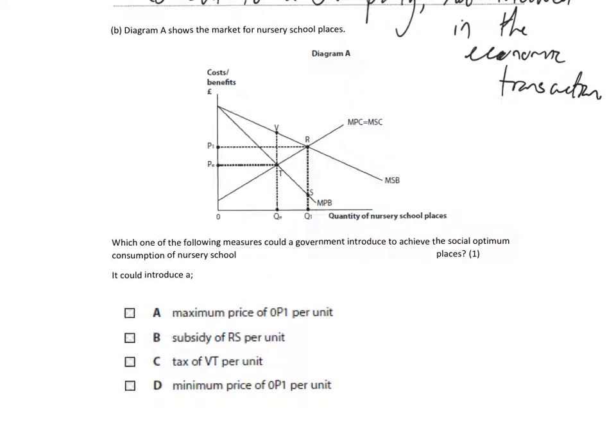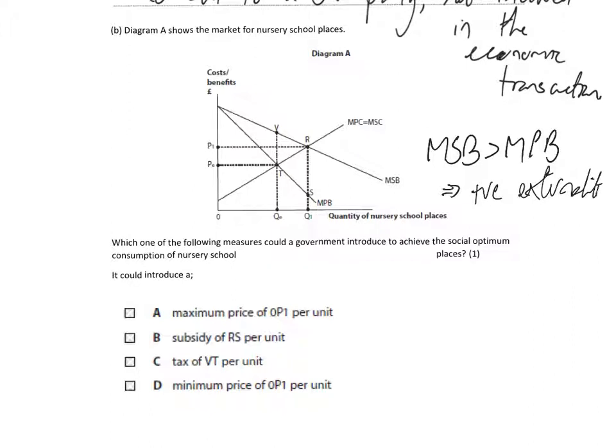The second part of the question gives you a market for nursery school places, and we can see here that the marginal social benefit is greater than the marginal private benefit, and this is a typical diagram for when we have a positive externality.